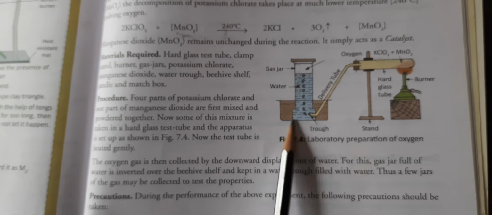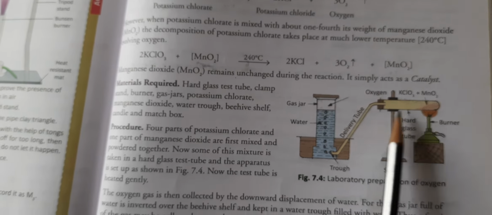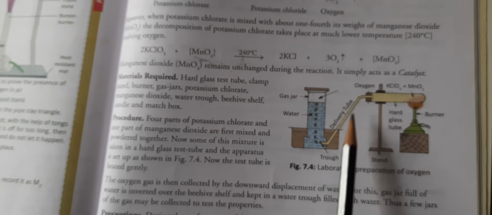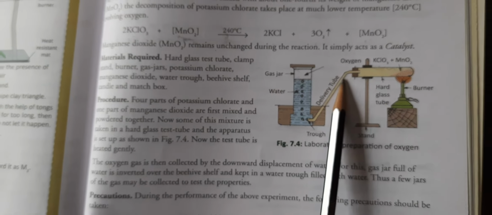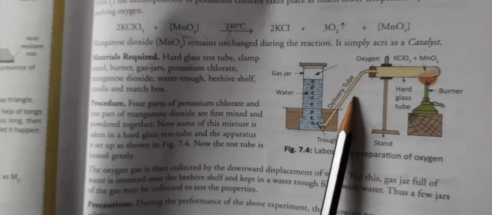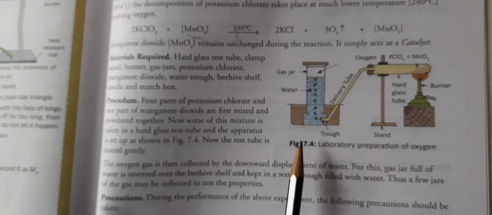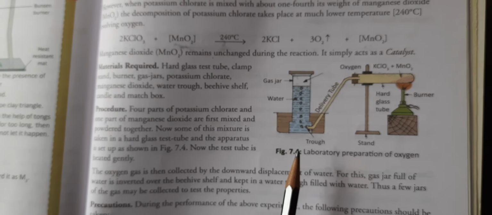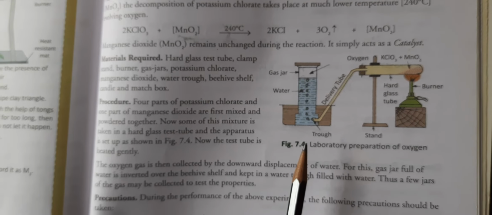So you seal it with Vaseline, and initially the oxygen that is produced, you should not allow it to get collected. Allow that gas to be released. Then afterwards, the remaining gas which is produced, you allow it to pass through the delivery tube and get collected. The initial amount of oxygen gas is impure, so let it pass through. Don't collect that. So this is how in the laboratory we manufacture oxygen gas.